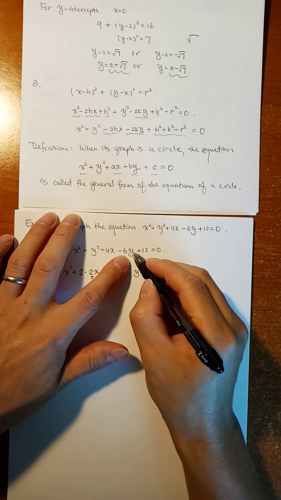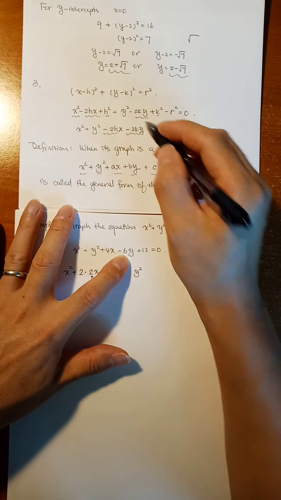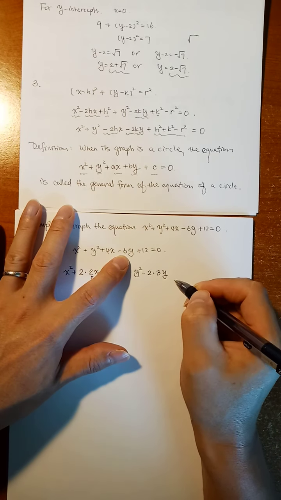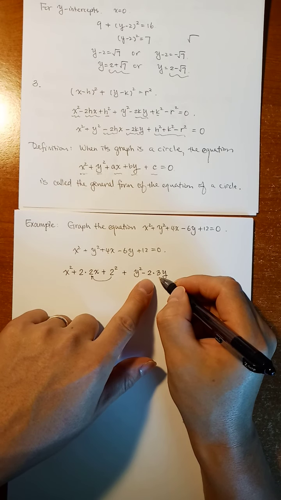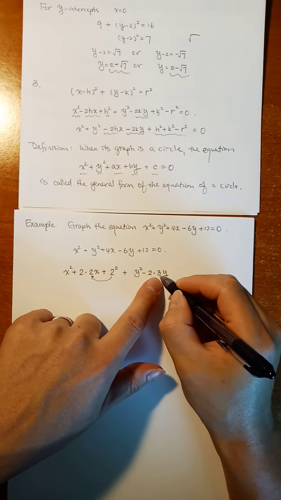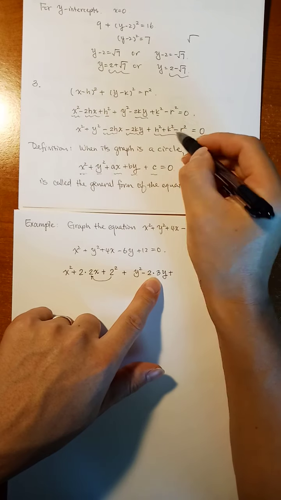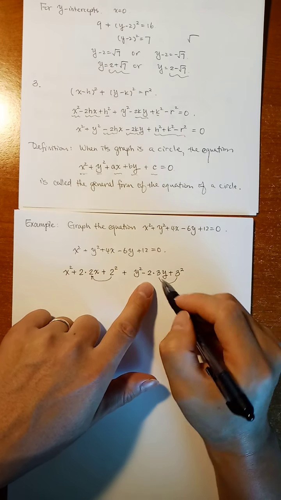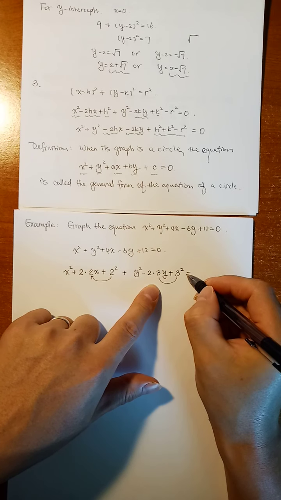And minus 6y. Again, you have 2. So it's minus 2 times 3y. 2 times 3 is 6. It's a complete square. And the 3, I have 3. You have k, and you need k squared, 3 squared. Okay? And then I'm going to put an equal sign.